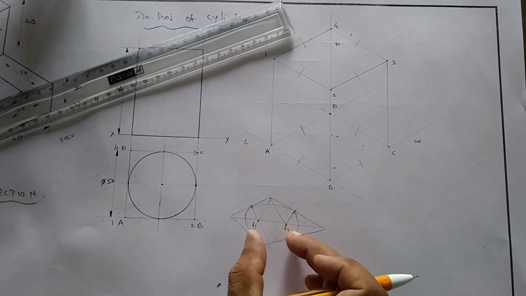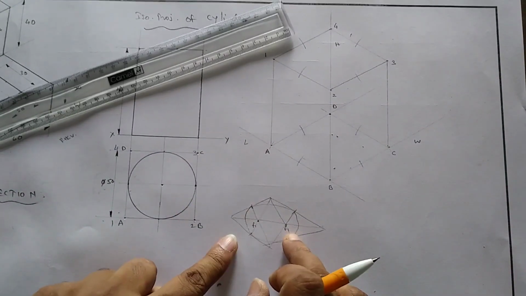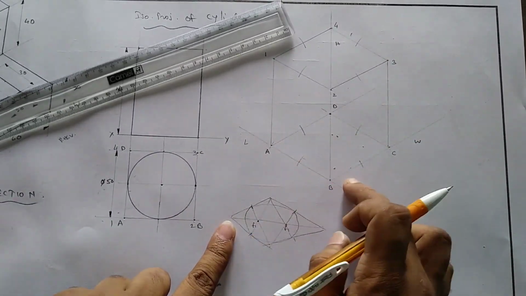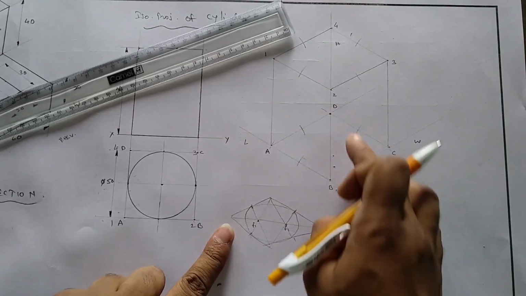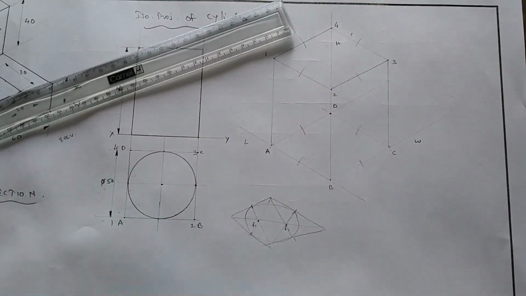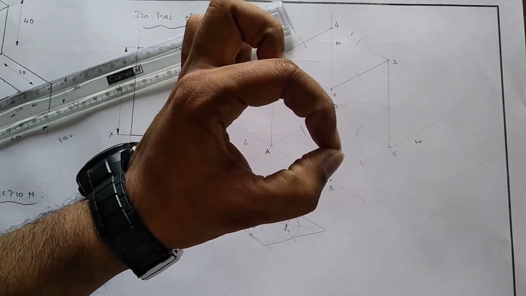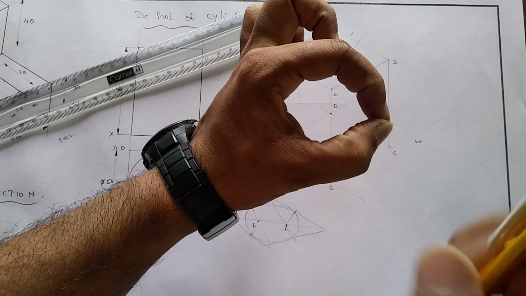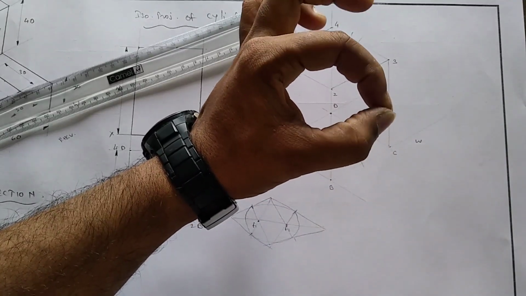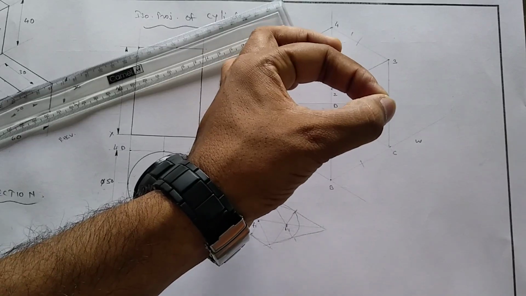Similarly, we are reproducing this over here. You can see the same similarities. This is the rhombus, this is the rhombus, the major axis, minor axis, and these are the midpoints. This is a circle, a 90 degrees view of a circle. If you turn this circle a little bit like this, can you see a circle? No, it's not a circle.